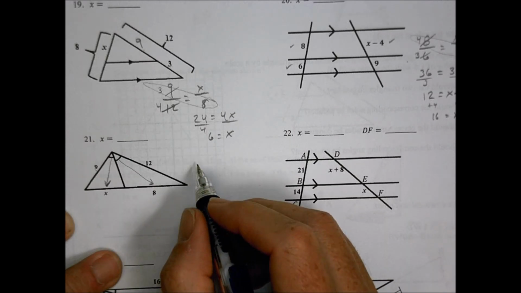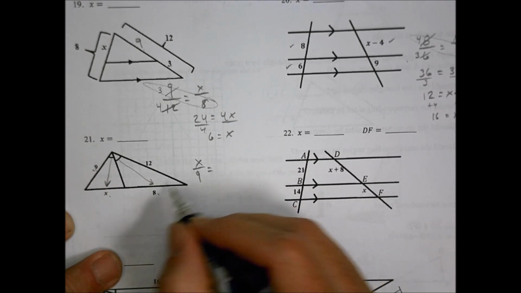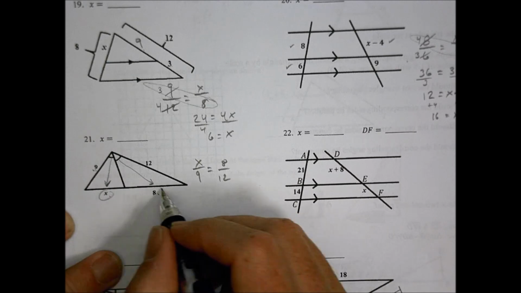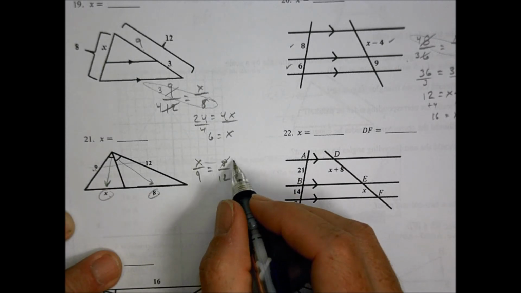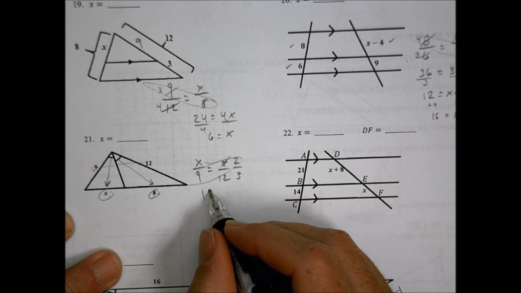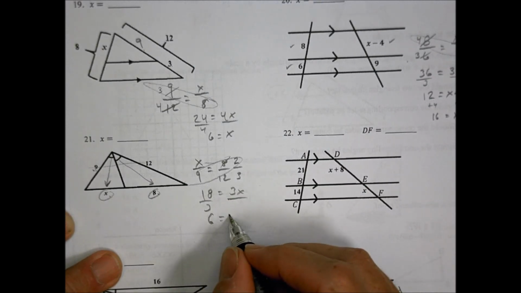So we'll say x over 9, this one over that one, is going to equal 8 over 12. Right? So those are lining up here, and these are lining up there. Reducing, 2 goes in here, 4 goes in here 2 times, 4 goes in here 3 times, cross multiply, 18 equals 3x, divide by 3, and x equals 6.